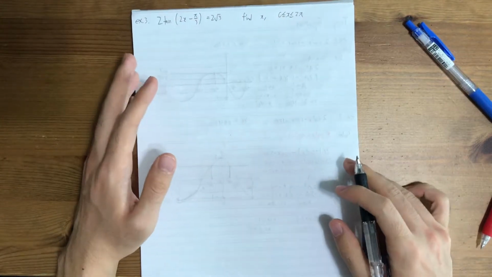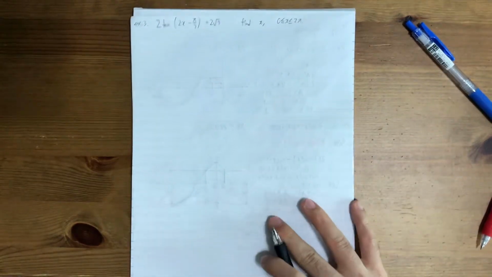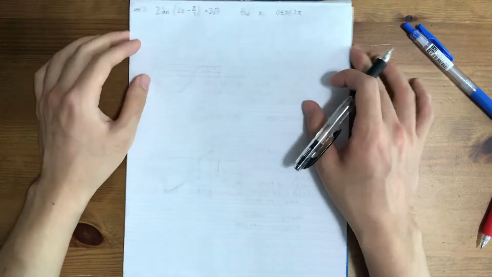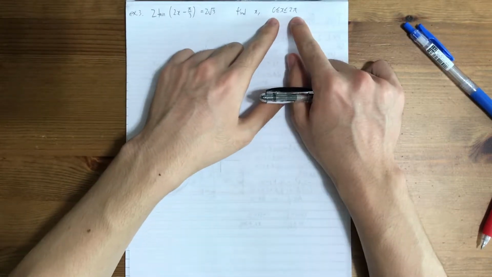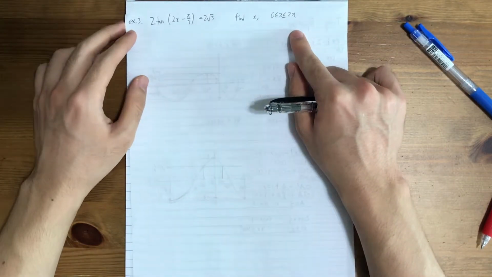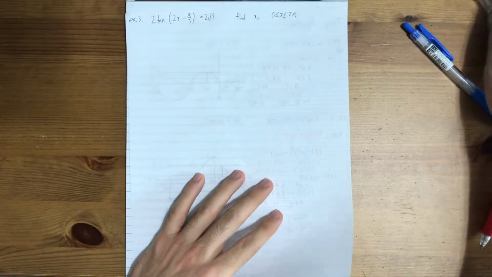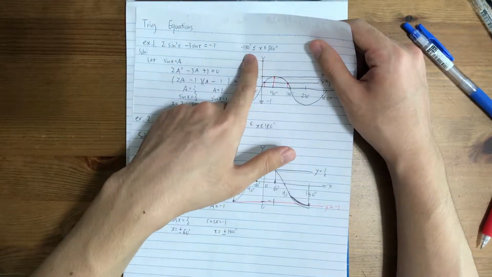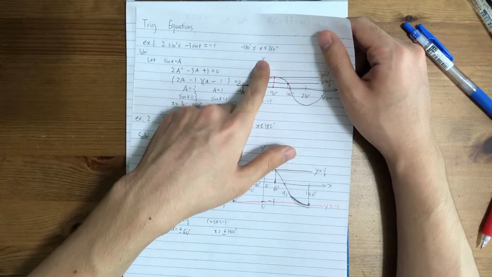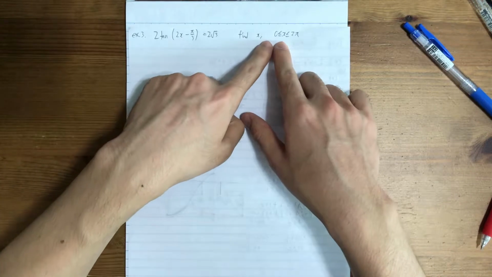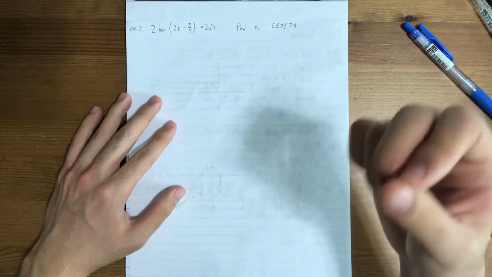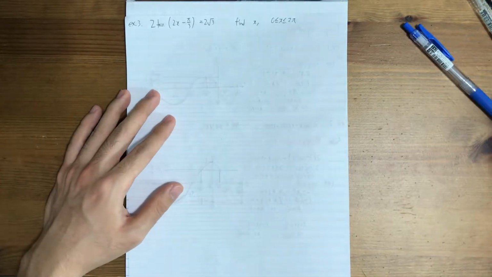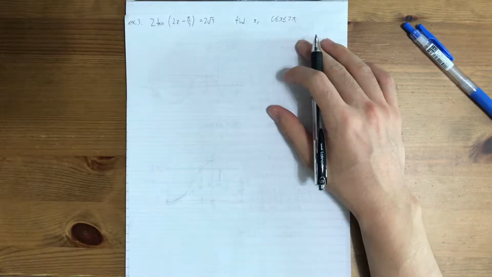So you can see that this question, the unit is in radian, right? That means your answer must be in radian too. The reason why we could use degree here is because the question is also in degree. That's why we can write the answer in degree. But as you can see, the question is in radian, so you have to write your answer in radian, okay? Alright, so let's try this.